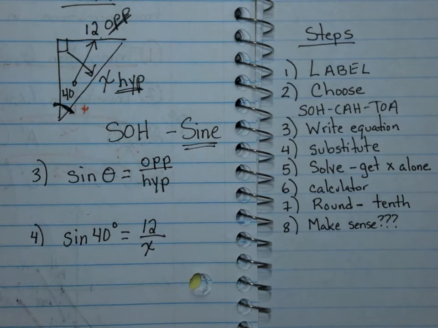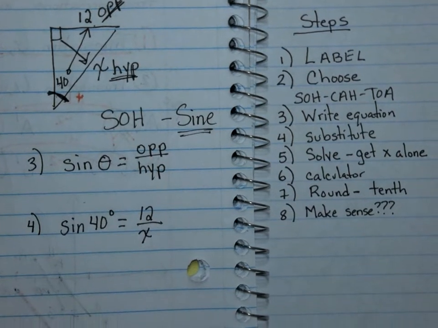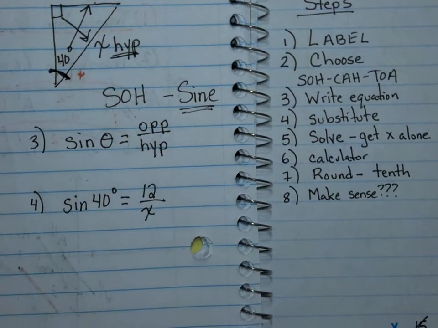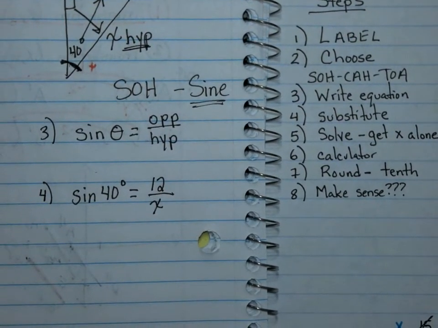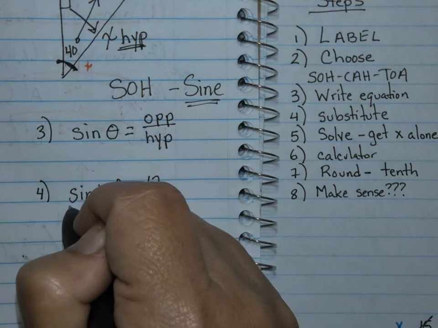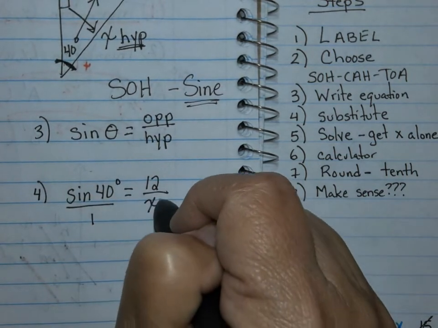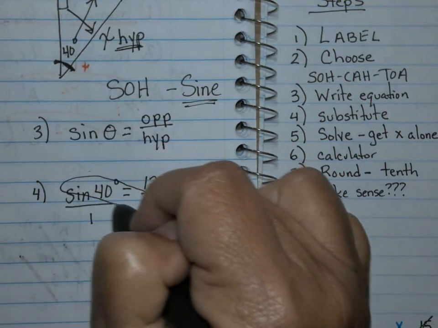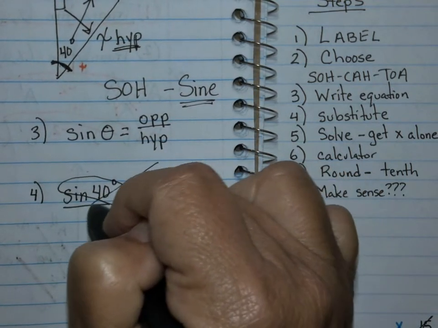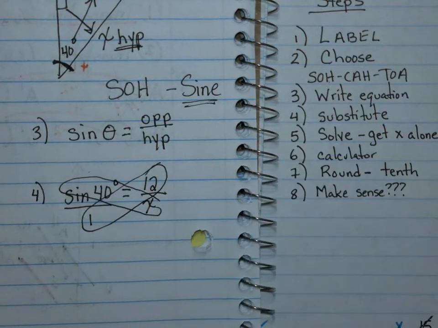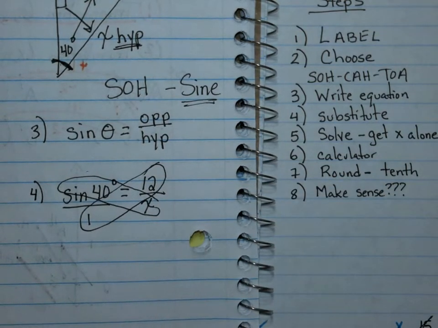We substituted. Now we're on to step 5. Get x alone. We need to get x alone. So, I'm going to show you guys a little bit differently. Let's imagine this is sine 40 degrees over 1. Do you remember doing cross products in middle school? And we multiply the things that are together.